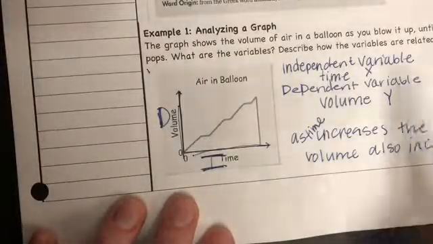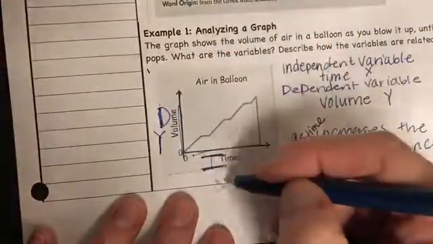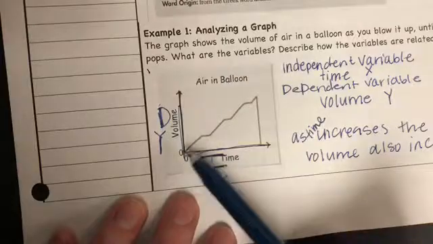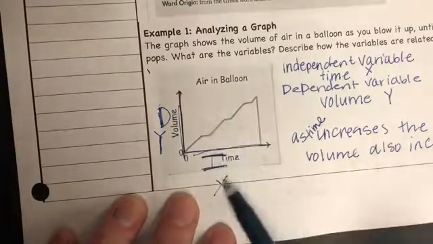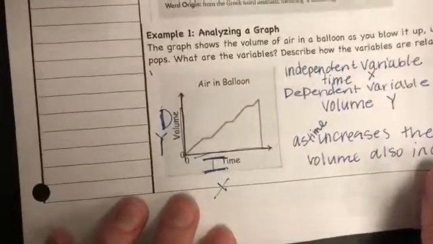Also, you can remember it with the y has the tall line, and our x, I don't know how you can remember that. But anyway, so your dependent variable is our y's, our independent variable are our x's. So we're going to kind of keep that in mind as we go to example number 2.